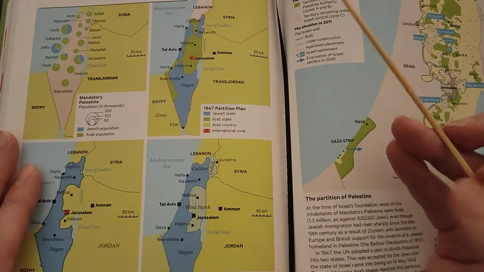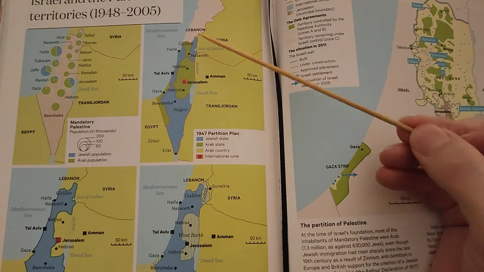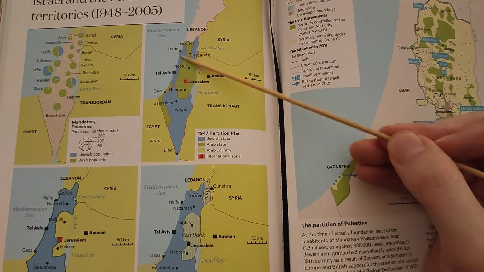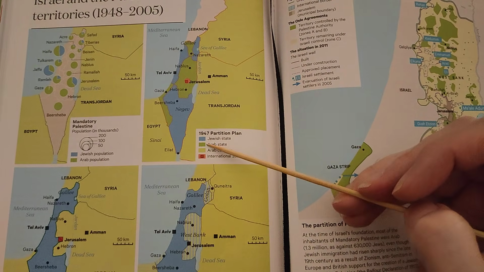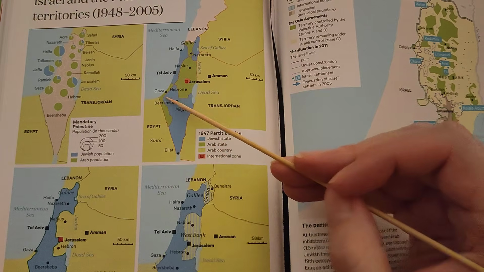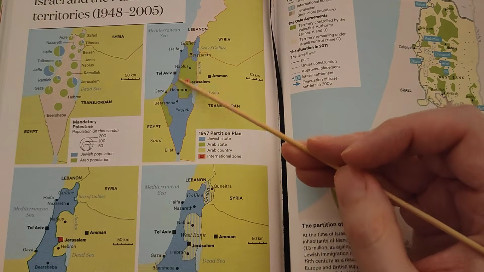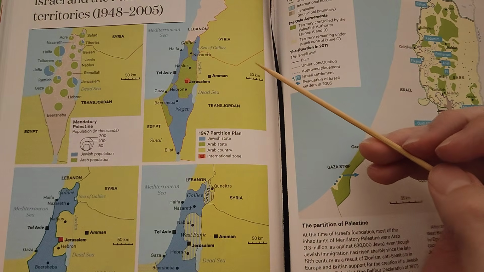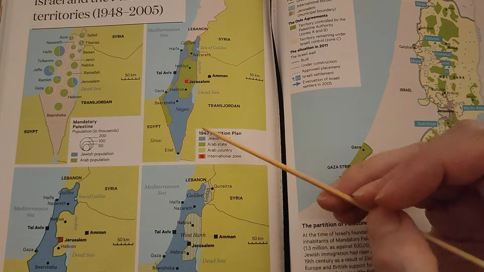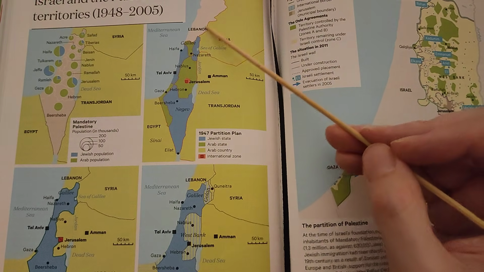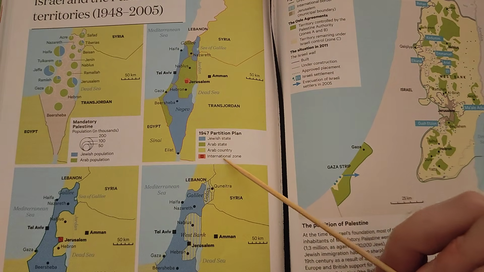And then 1947's partition plan. The plan was originally to give the blue sections to Israel, this new state that was being created by the British, whilst enabling the Arabs to stay in the green section. Then it just says Arab country for the others. Curiously, Lebanon is not included in that, I'm not sure why. And then, interestingly, the red is for international zone.